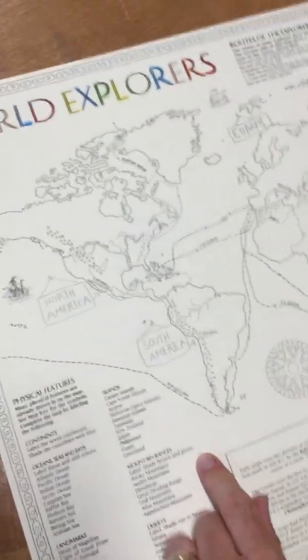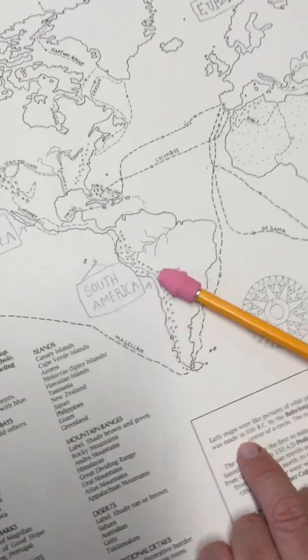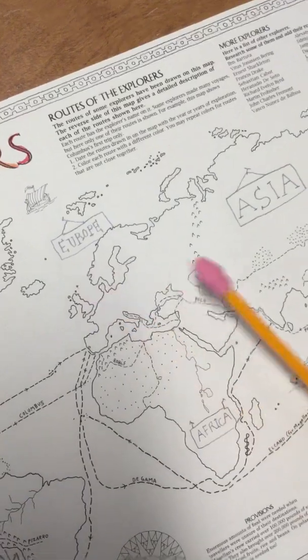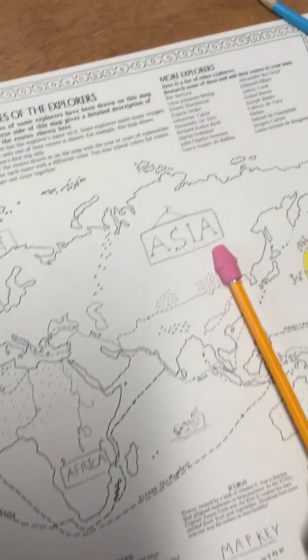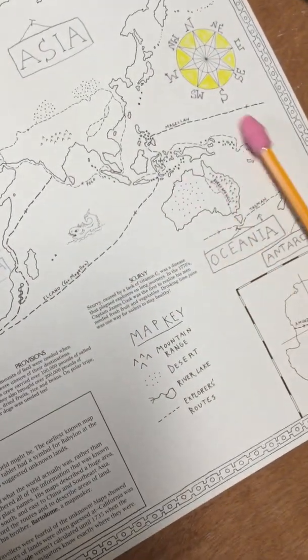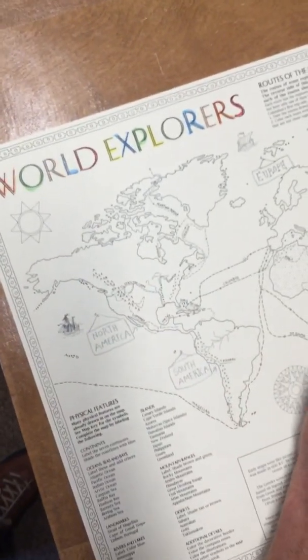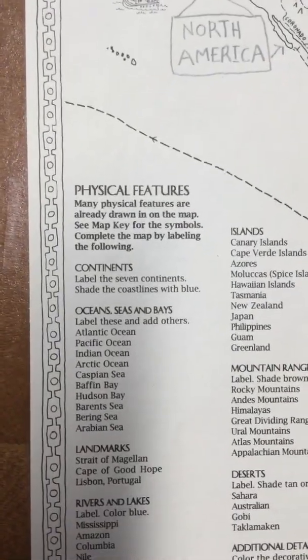If you want to go over real quick the continents that we did in the last video, you can see we did North America, South America, Europe, which is this area here, Africa, Asia, Oceania, and Antarctica. Okay, so now we're going to try to add some oceans. There are other bodies of water too, but we probably won't add those until we get into the map in a little more detail.